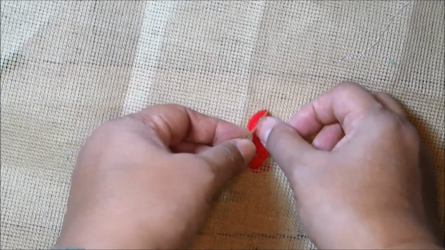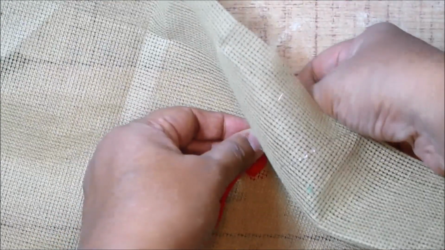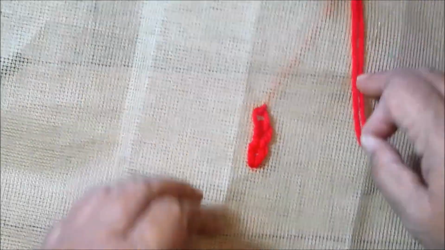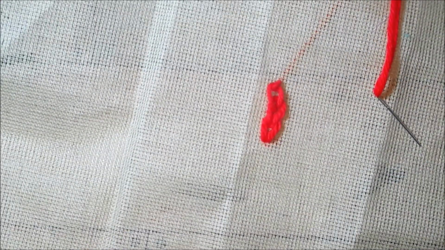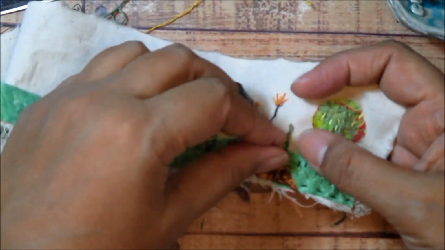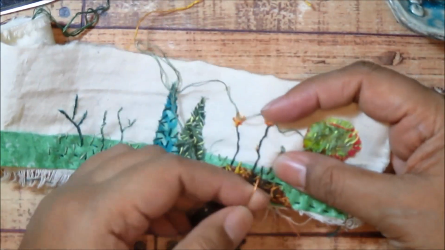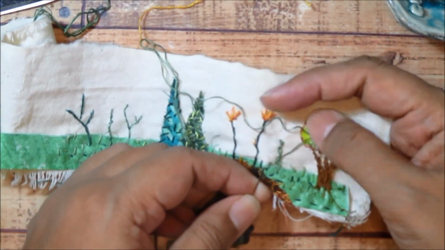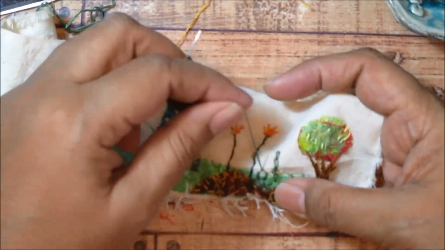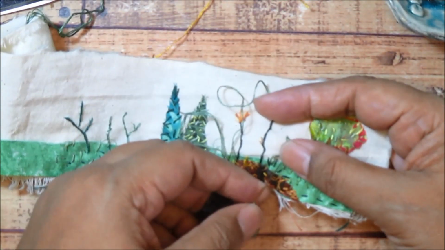So let me show you how I use that on my cloth here. I didn't use a lot of continuous chain stitch, but I did make a few sections of plant stems using chain stitch, and that's exactly what I've done here. I've continued with the continuous chain stitch, and these stems are varying lengths.